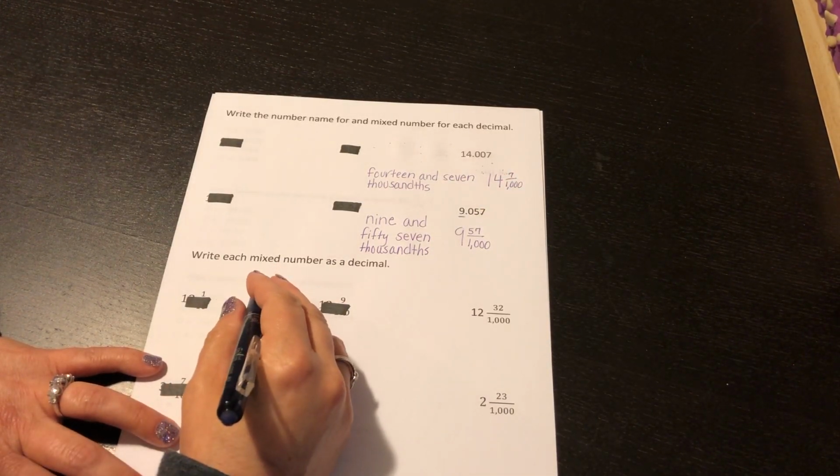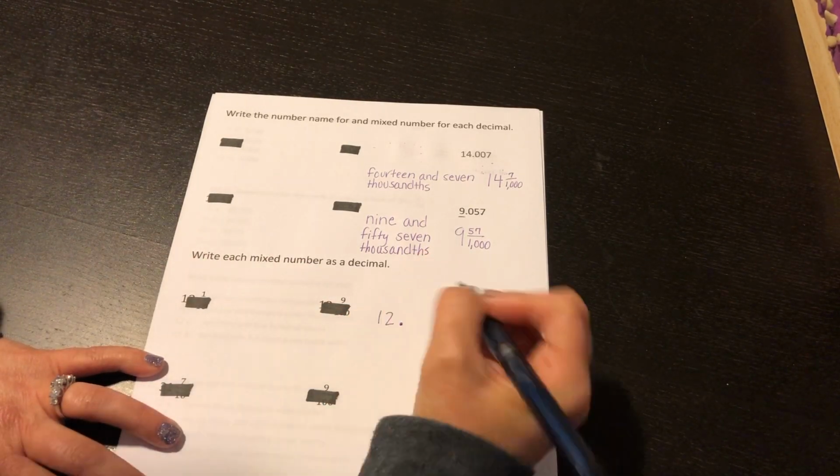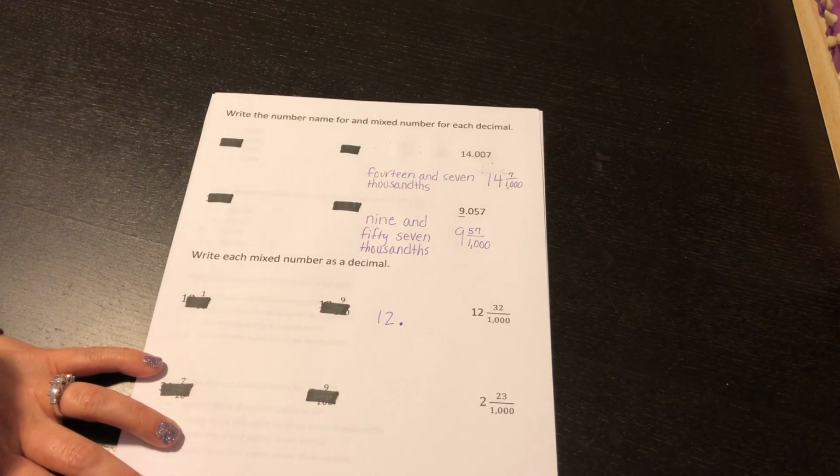All right. Now it wants us to take mixed numbers and write them as decimals. I know that 12 comes before the decimal point because it is a whole number.